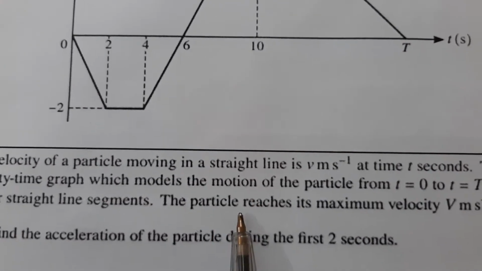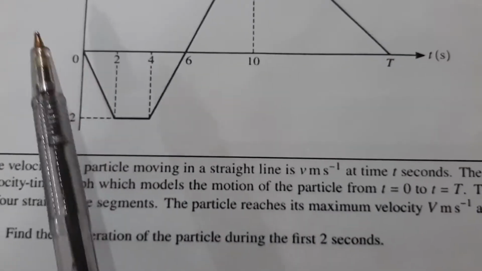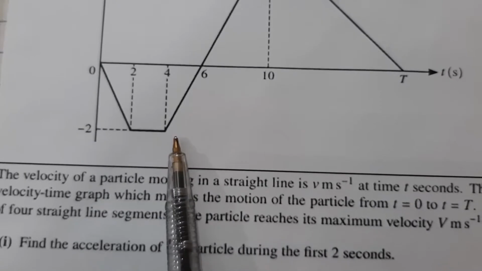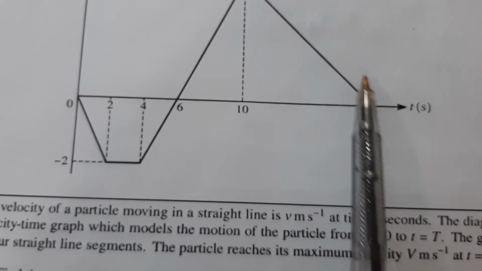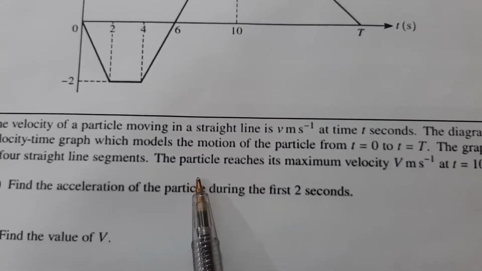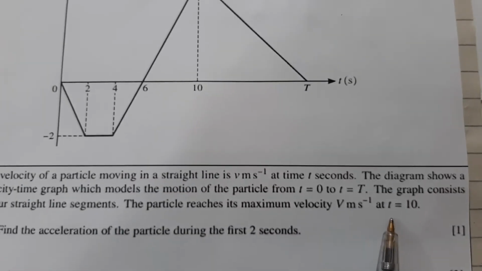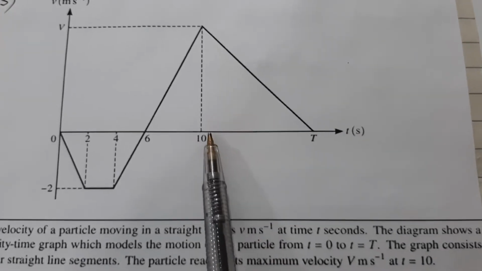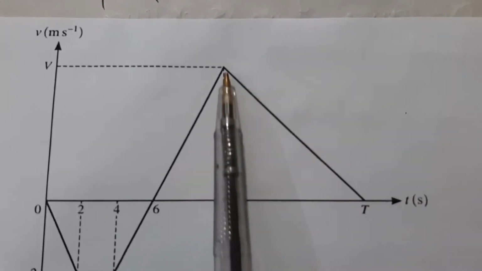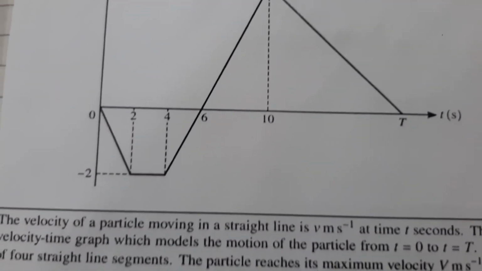It is 1, 2, 3, 4. So the particle reaches its maximum velocity v meters per second at time t equals 10. You can see at t equals 10 the velocity is v, which we don't know, the maximum velocity.